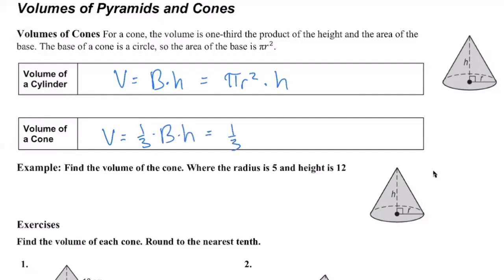But of course, the base area is a circle. Okay.